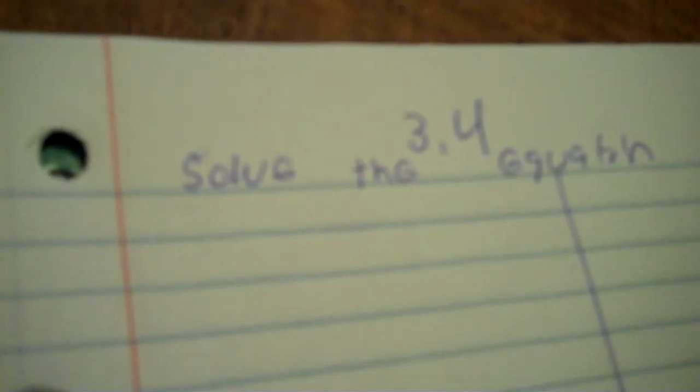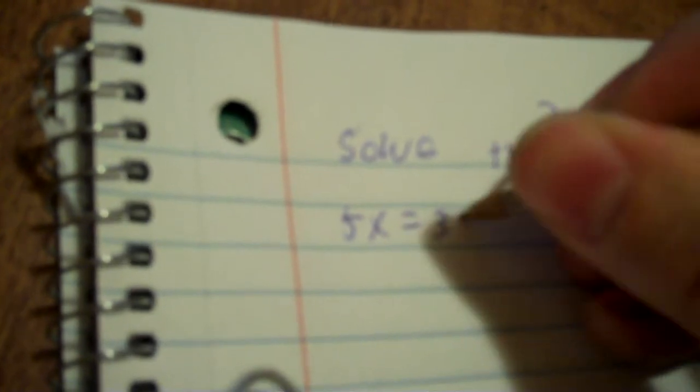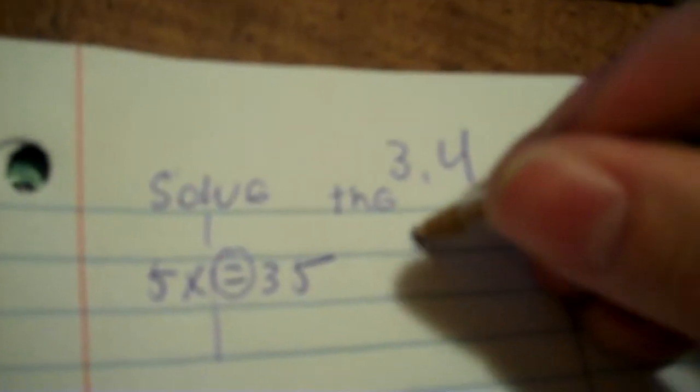Okay, here's 3.4. You want to organize it, and this is just one side. Okay, we have to solve the equations for x. 5x equals 35. So please circle the equals and make the wall between the 5 and the x, and I'm going to rewrite the problem up here.